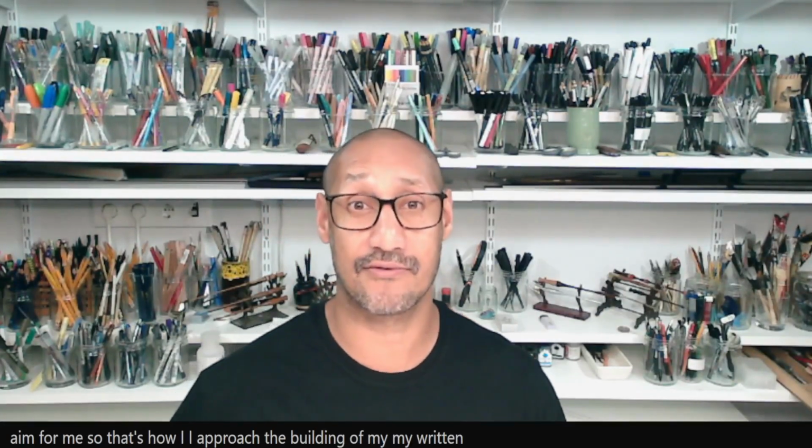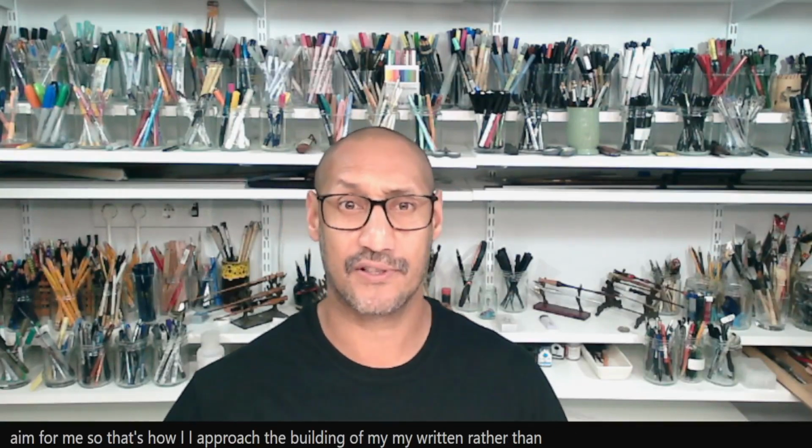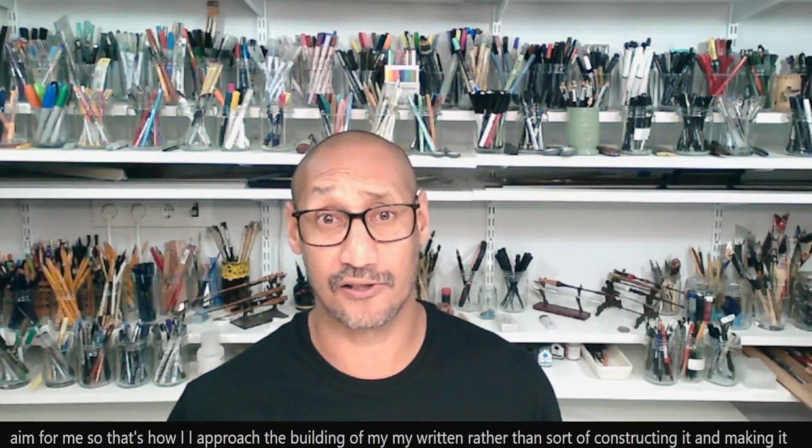So that's how I approach the building of my written Cadels, rather than sort of constructing it and making it feel a little too mechanical.